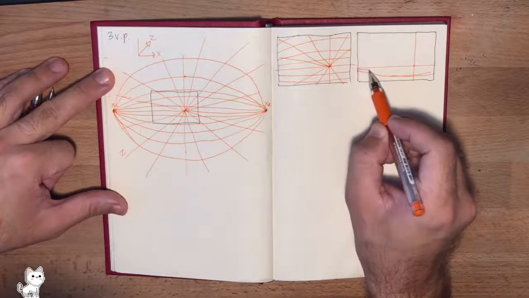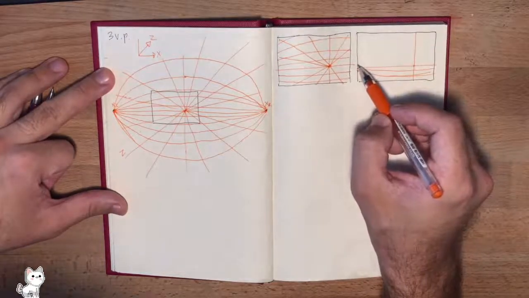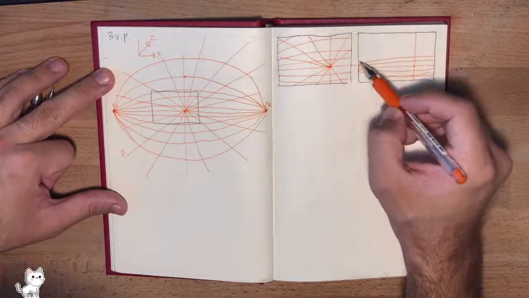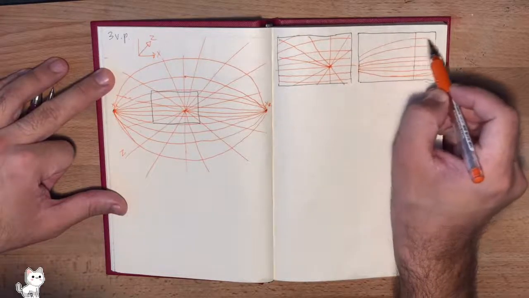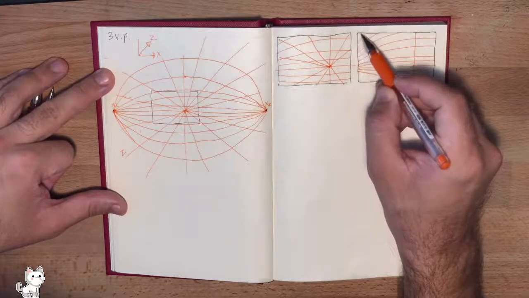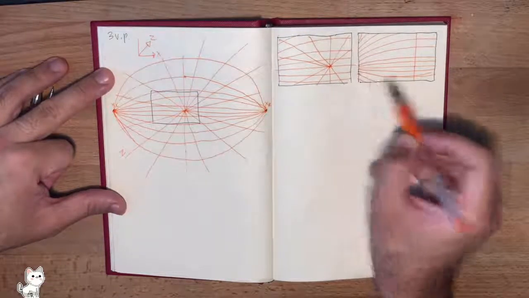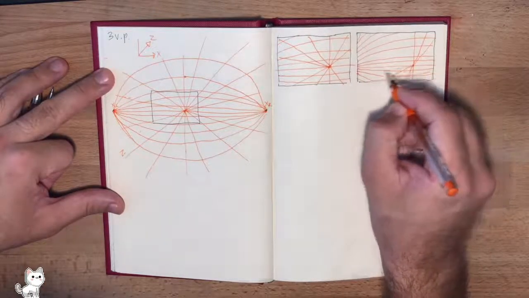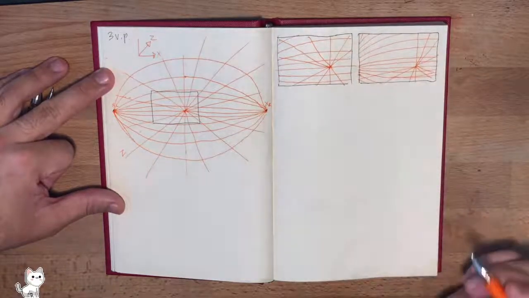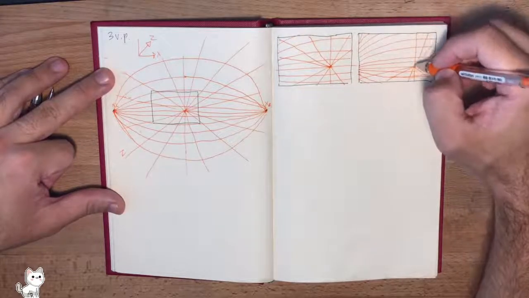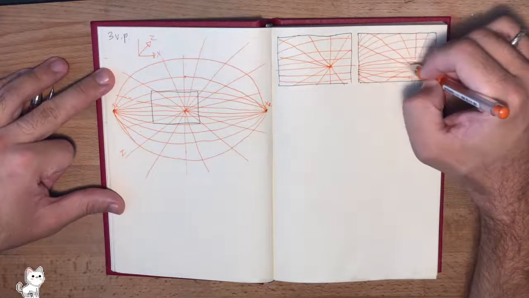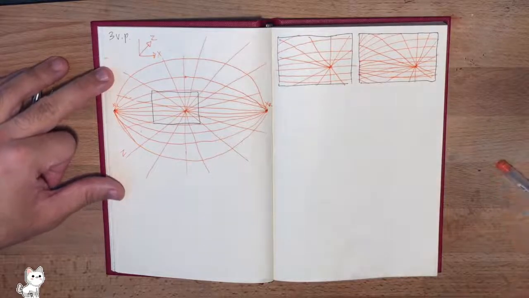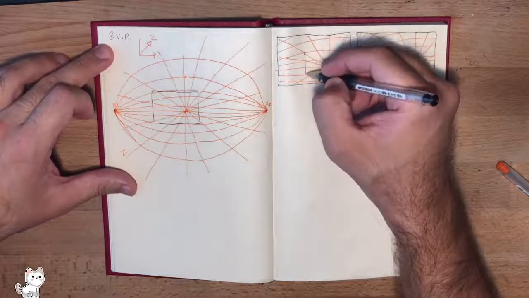And same here in between, to this vanishing point Z. So you see, let's say here I can draw a box.